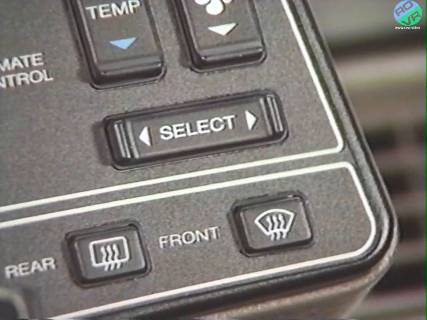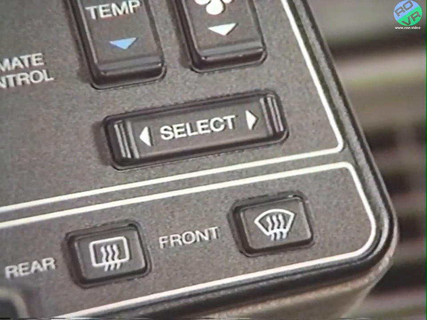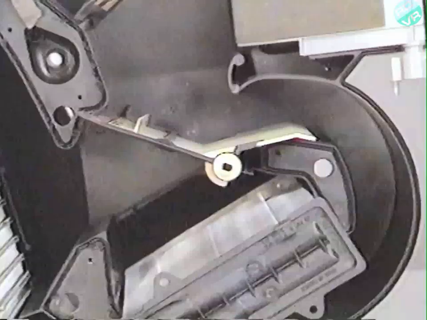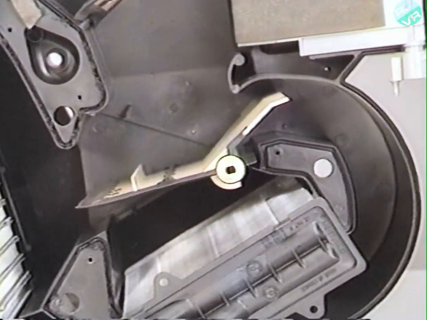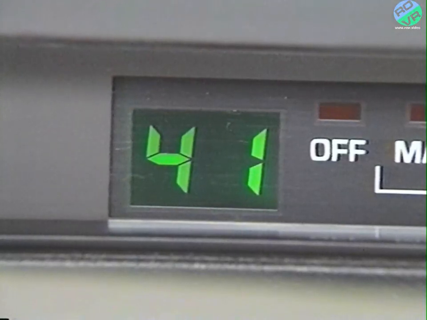To advance to sub-mode 3, once again press the select switch right arrow and release it. When the system enters sub-mode 3, the display will change from vent to heat, and the ACM will move the air mix door to the full cold position. Once the door stops, the temperature display will indicate the feedback voltage. As mentioned earlier, this is one of the readings used by the ACM to calculate a final readout.